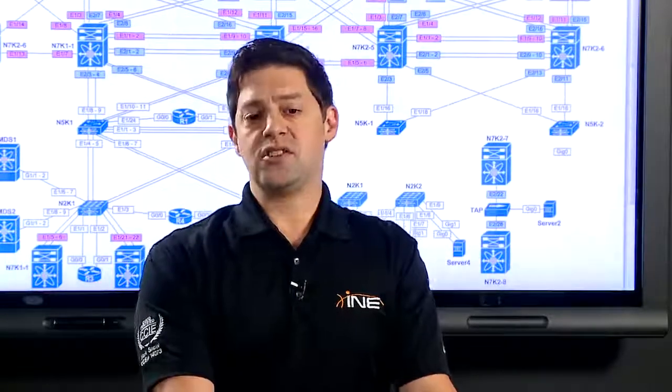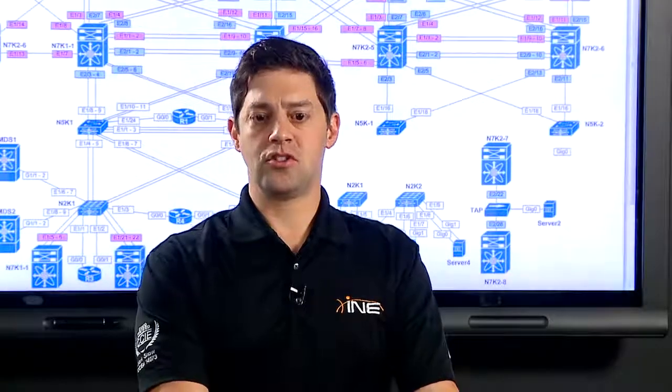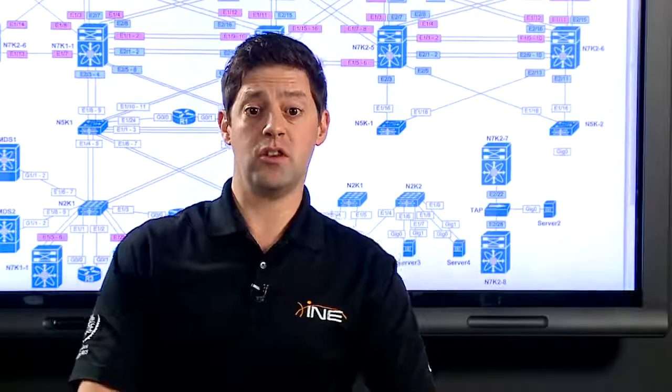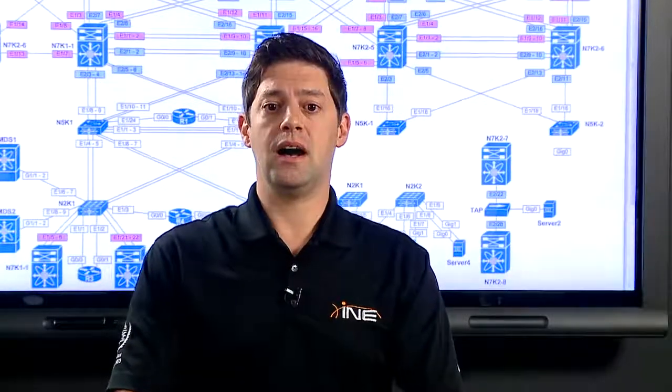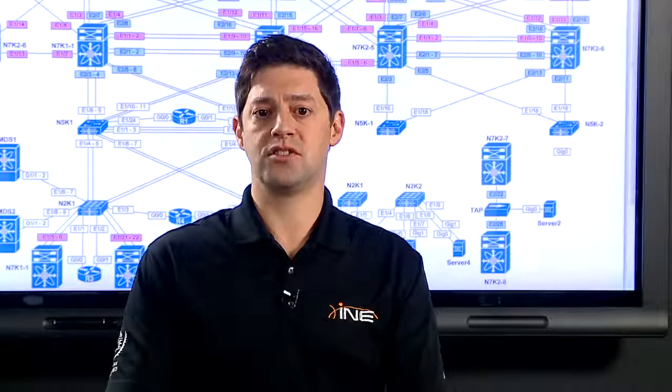Now this is only supported, even in the Nexus 7K, on certain types of hardware. It's not supported on the F series cards, really the newer next generation cards. At least it's not supported on the F1. I don't have an F2 card to try it out on. It is supported on the M1 series card.